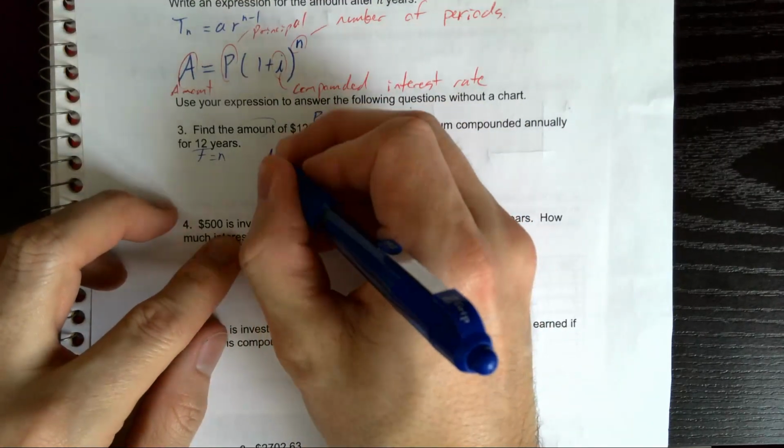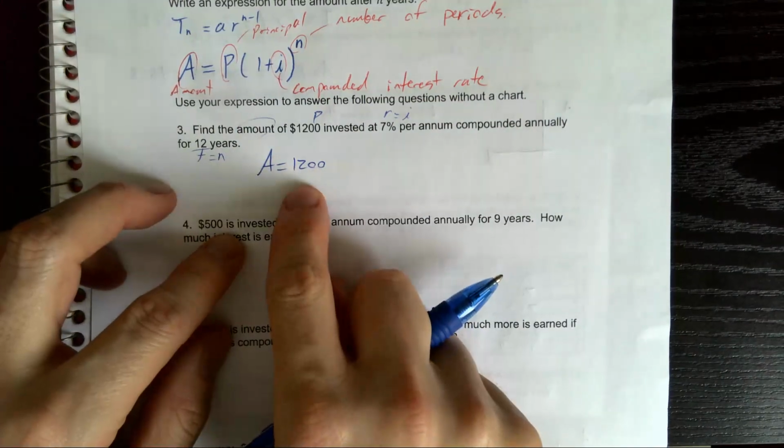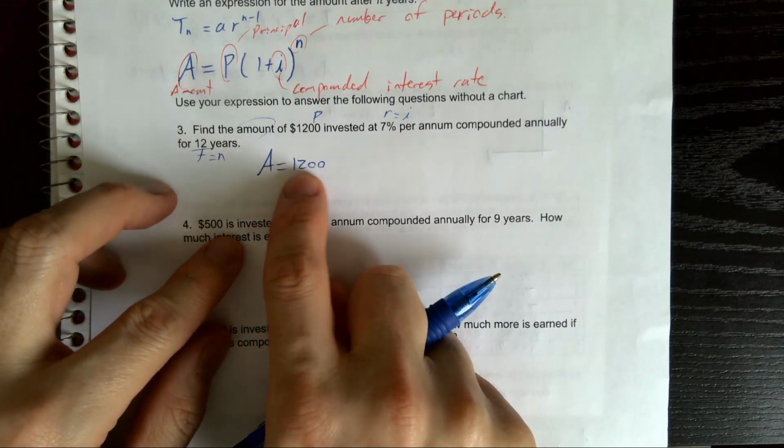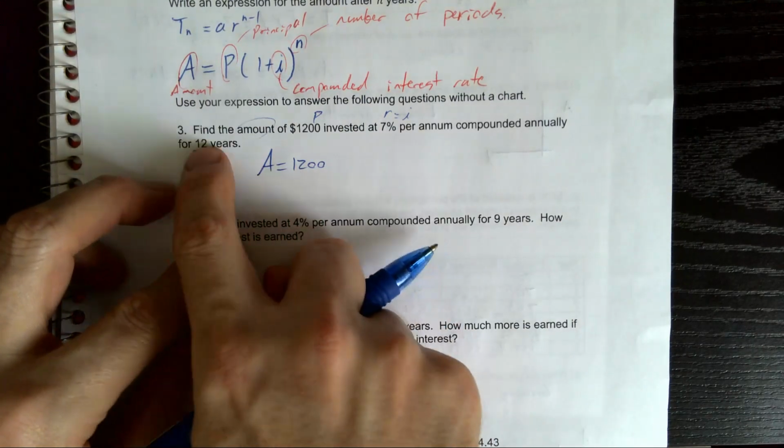So the amount is going to be this $1,200. Now, what we definitely don't want to do is what we did on the chart. You don't want to have to calculate 7%, then add it on, then calculate 7%, then add it on, and do that 12 times.